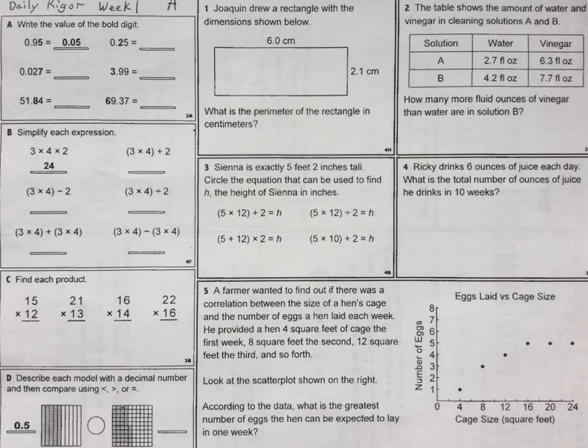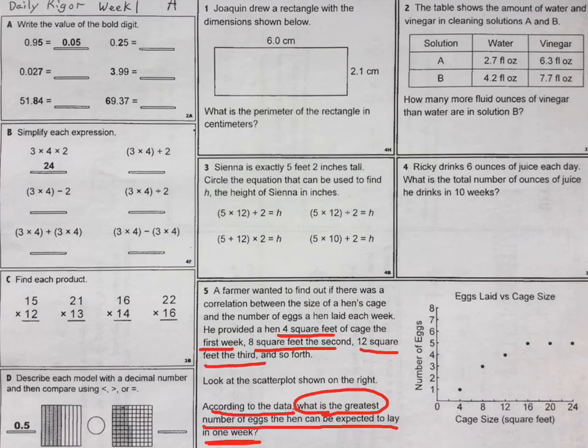According to the data, what is the greatest number of eggs the hen can be expected to lay in 1 week? Okay, so according to the data, what is the greatest number of eggs a hen can be expected to lay in 1 week? So that's what we're going to look for. Okay, so we know he provided 4 square feet the first week, 8 square feet the second, 12 the third, and then that continued from there.